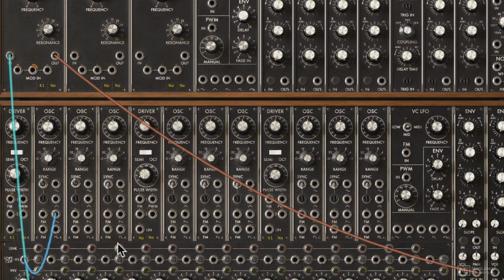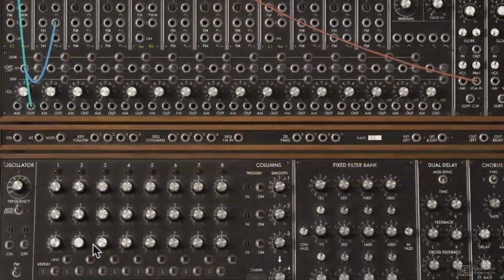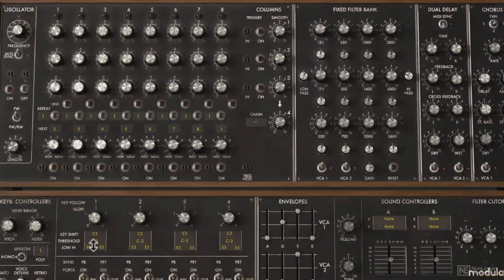I have this simple one voice patch setup. Let's switch this to polyphonic mode. So choose poly here. And I'll increase the number of voices.